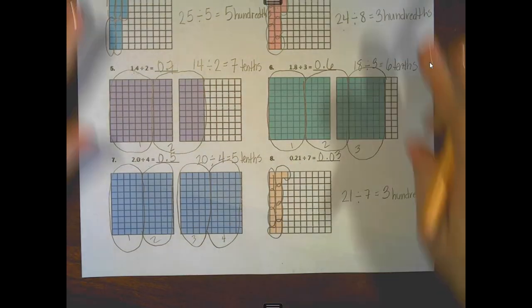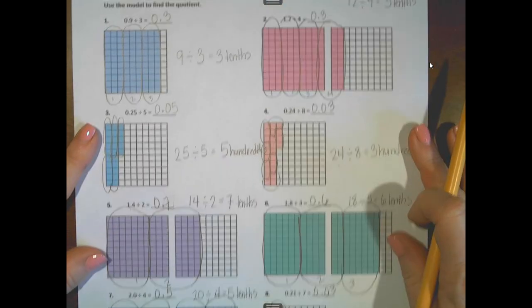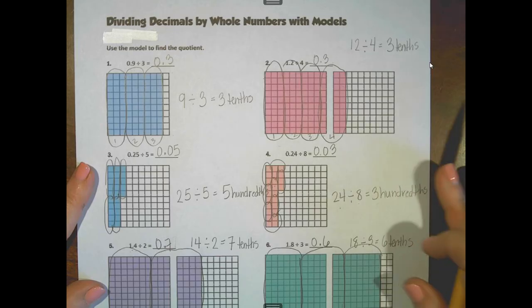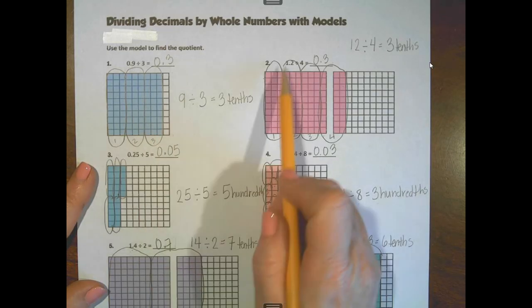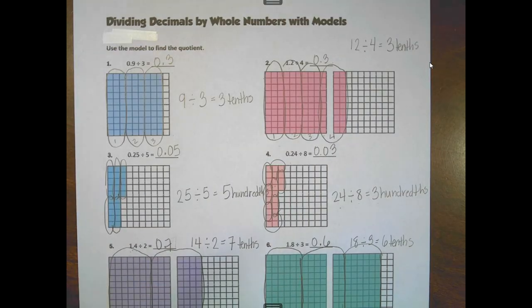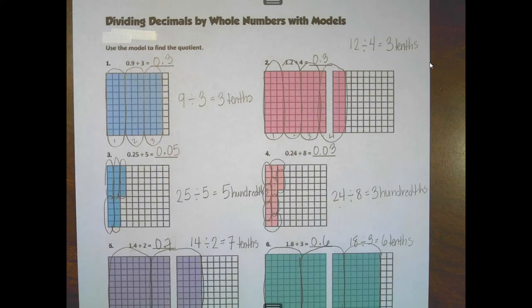All right. So dividing decimals with whole numbers, what I notice when I divide my decimals by whole numbers is that my answer is always going to be less than my dividend. And that's because I'm taking that dividend, splitting it into equal groups, smaller equal groups, wanting to know how many's in it. So that's a good number sense way to check that your answer is reasonable.